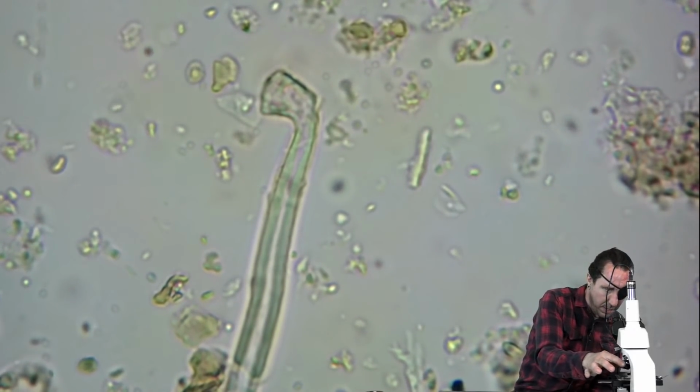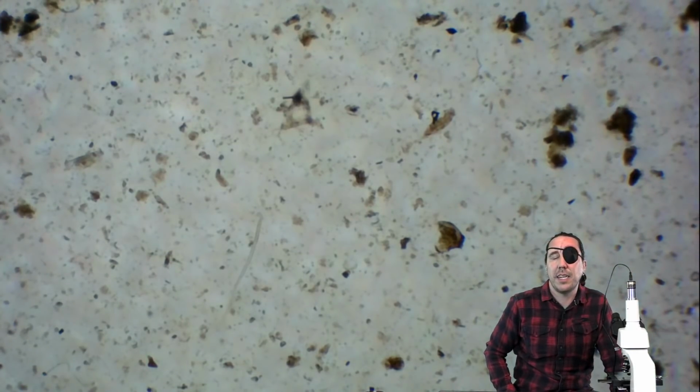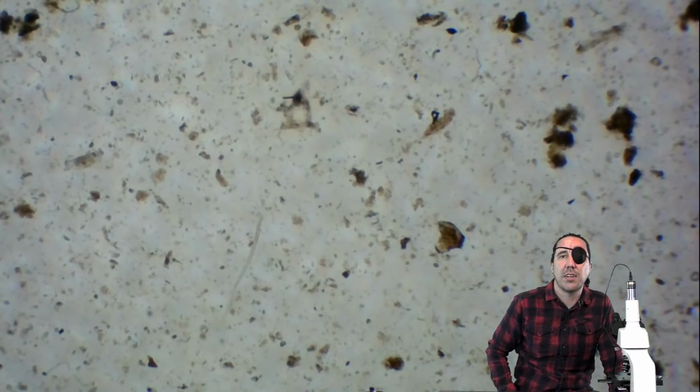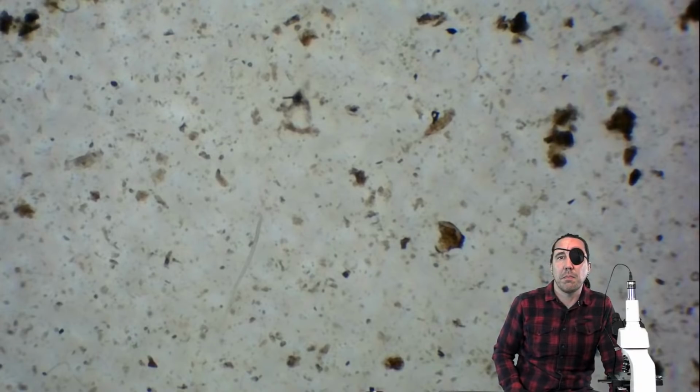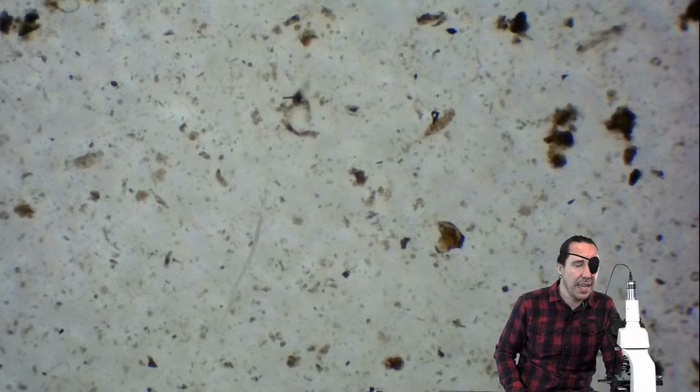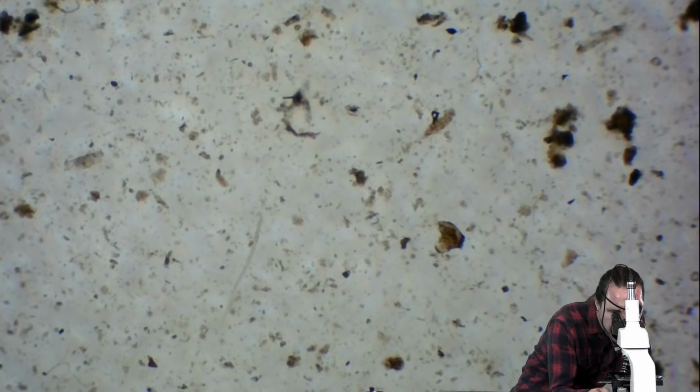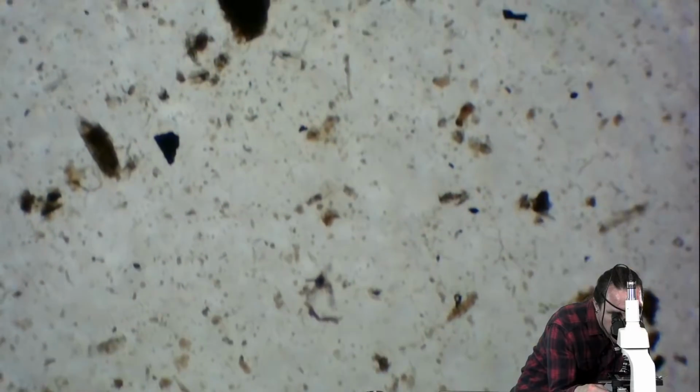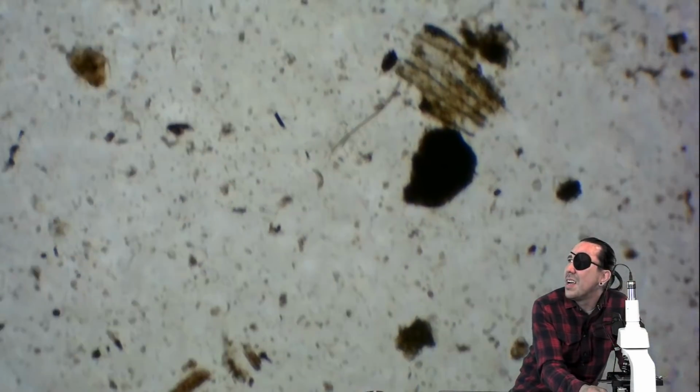Whereas testate amoeba can be different colors. Most of the testate amoeba that I see are clear or white colored. They can be yellow, pink, purple, brown, tan. You'll see them in a number of different colors, but generally, like I said, they're clearish or white in color.